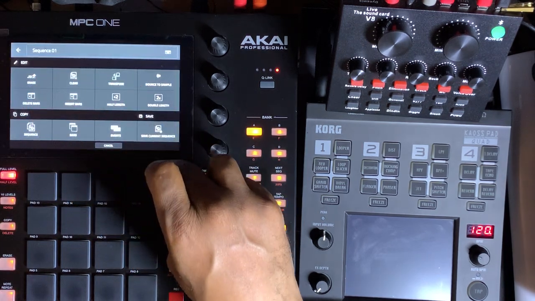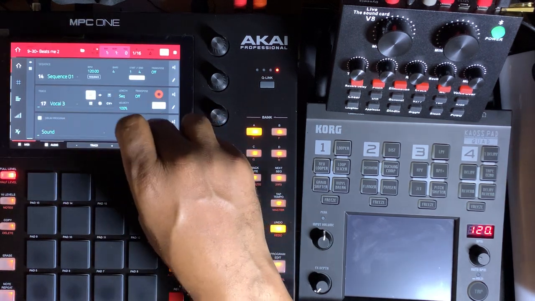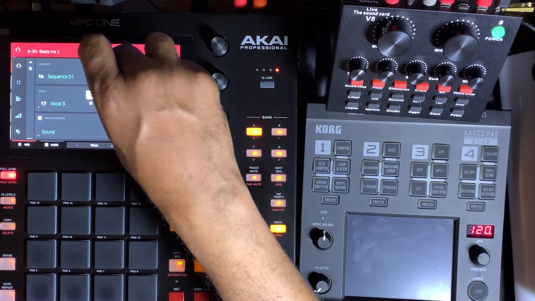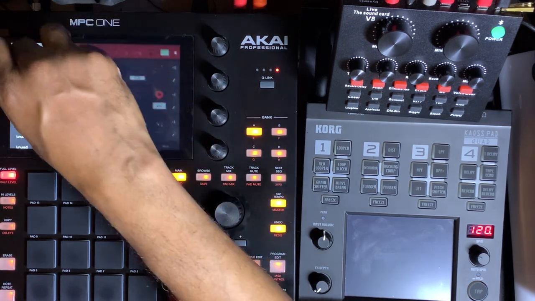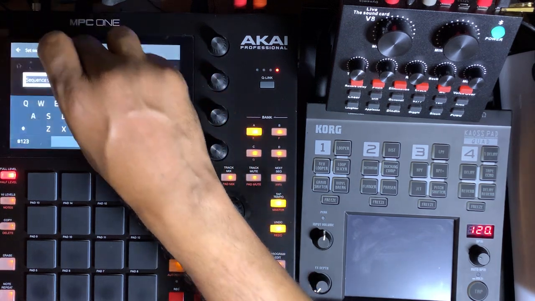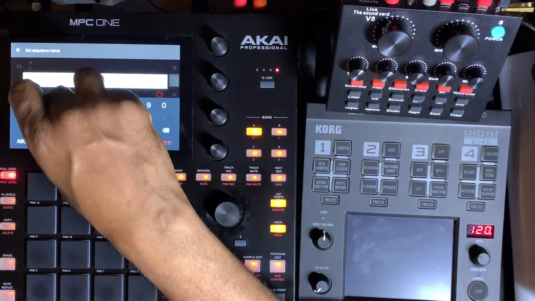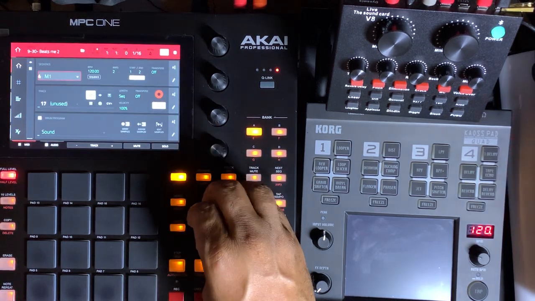And then, wait, what did I just call it? Sequence 1. Okay, let's rename you. Oh, no, not select you different. I need to rename you. Rename you. Main 4. So now it's going to change a whole different direction.